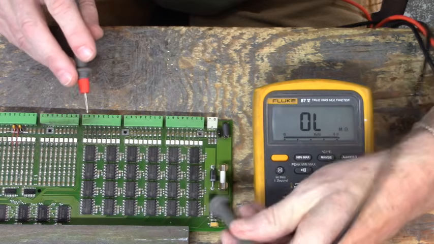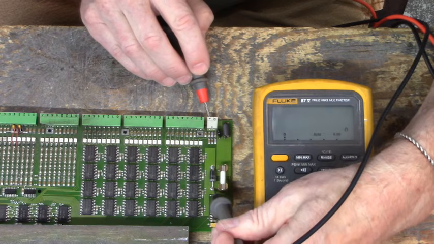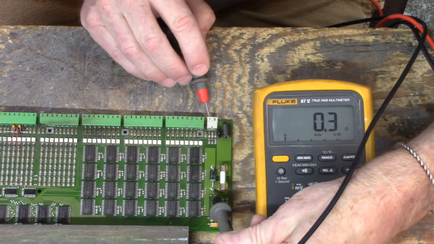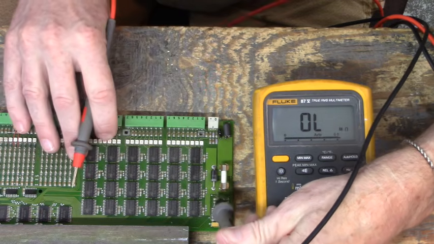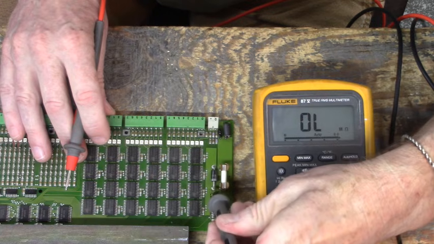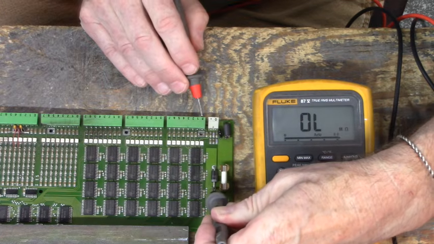Now let's put our black lead on the cathode. That goes to the plus input on this connector. Am I in the way? Okay. Oops. I've got to get that black lead out of the way of the meter. Okay, there we go. Now let's see what we got here.